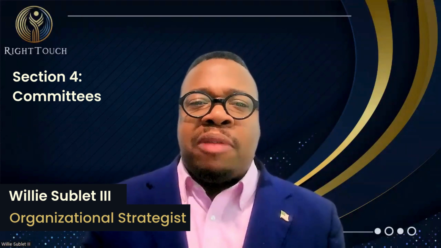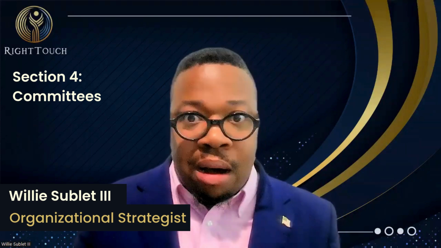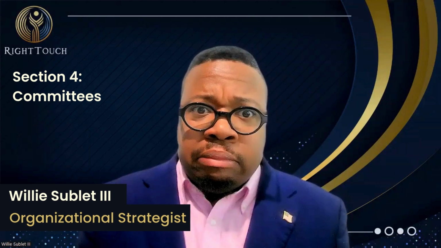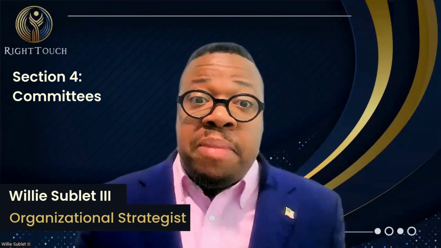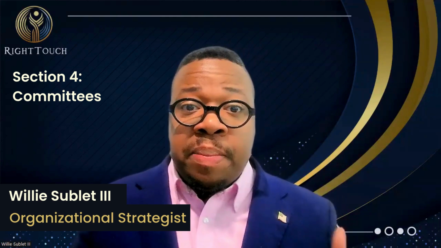Moving on, Section 4. Let's talk about those committees. Committees are how boards get things done. No one person can and should do it all. But you need to have rules around how committees are formed. They should clarify who can form a committee. Is it the president? Is it the entire board? Do all the members need to agree? Whether committees must be approved by the board.